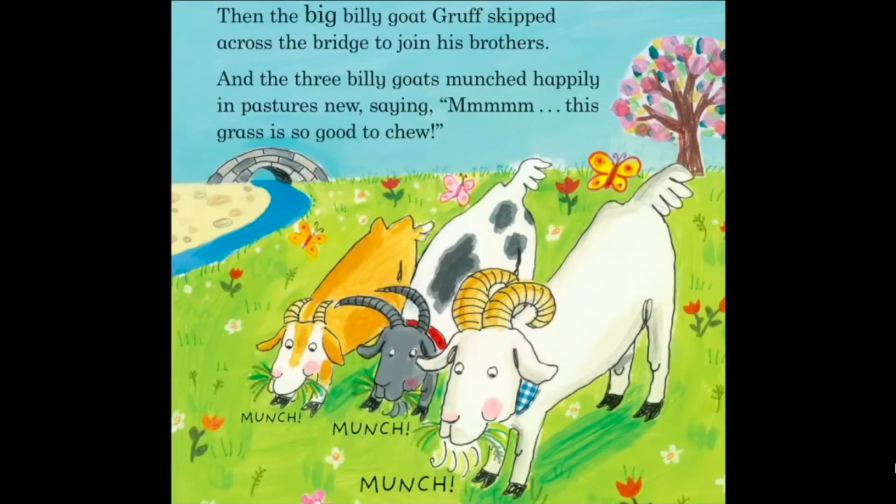Then the big billy goat Gruff skipped across the bridge to join his brothers. And the three billy goats munched happily in pastures new, saying, "This grass is so good to chew." Munch, munch, munch.